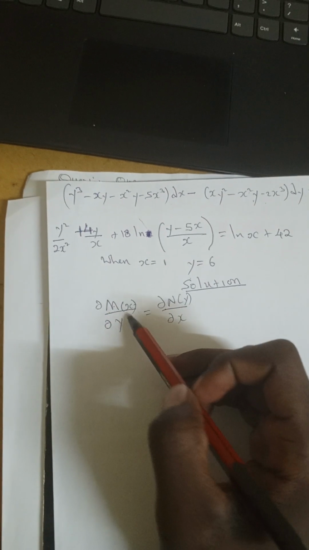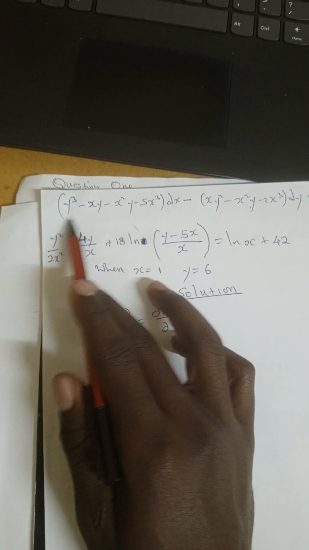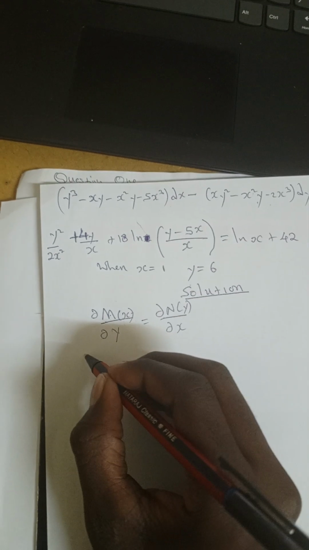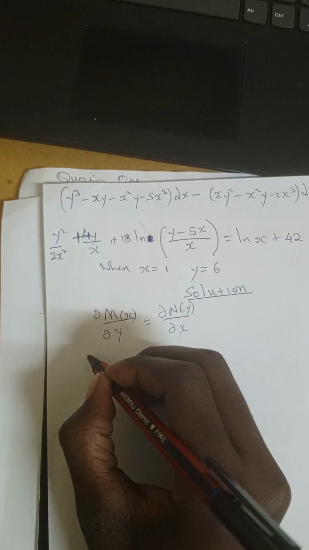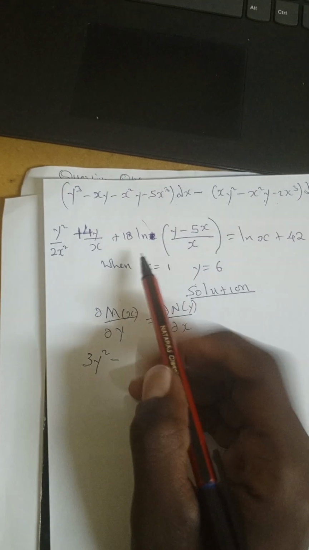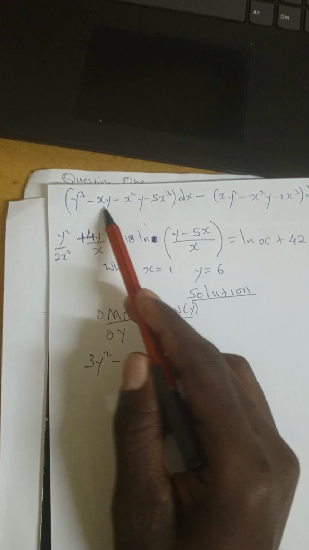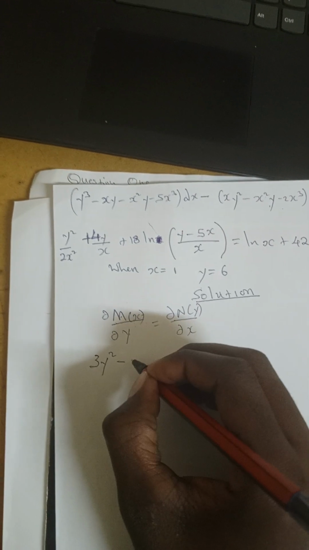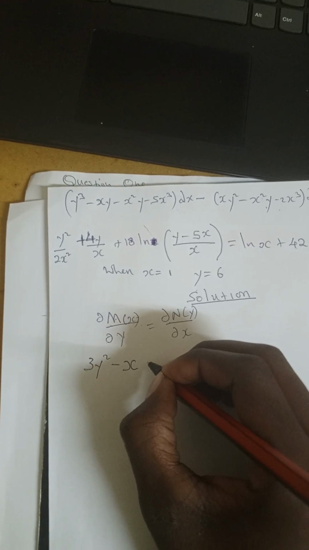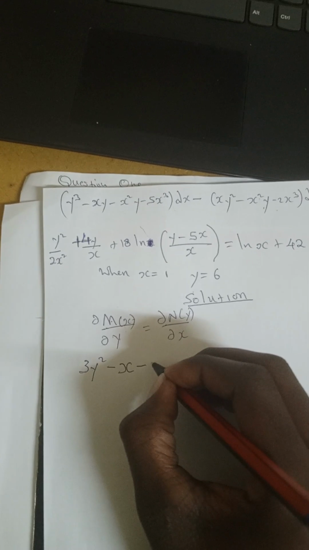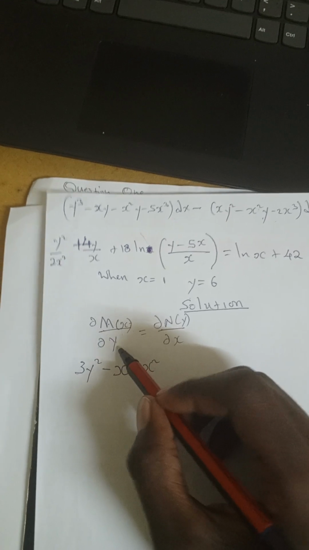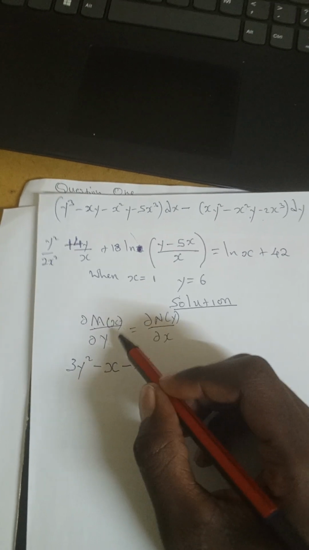So when we differentiate M with respect to y, for the first part we are going to get 3y squared, minus, when we differentiate this part, we are going to get x. The third part, we are going to get x squared with respect to y, when we're differentiating it with respect to y.